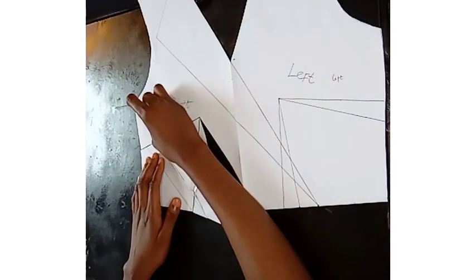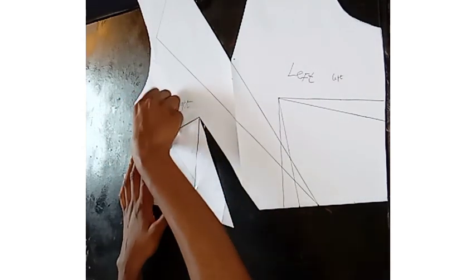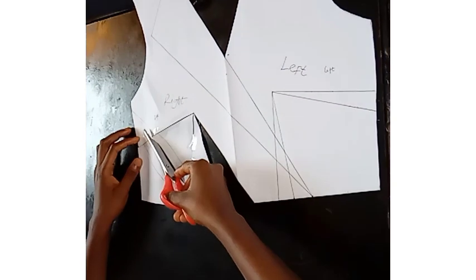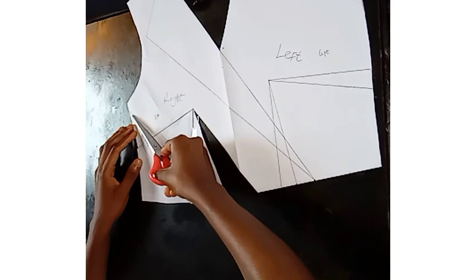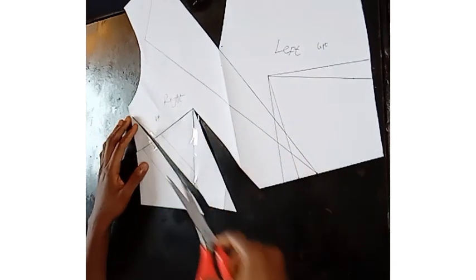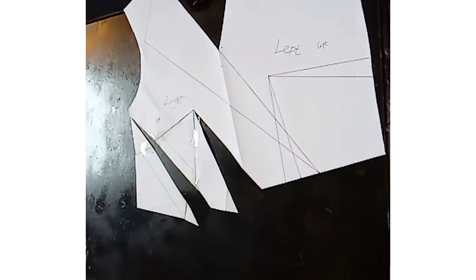So I'm going ahead now to tape down properly. Every place I'm going to be cutting with scissors, I'm holding it down with a tape so that it doesn't rip off. So I'm going ahead now to cut to add fullness, okay?